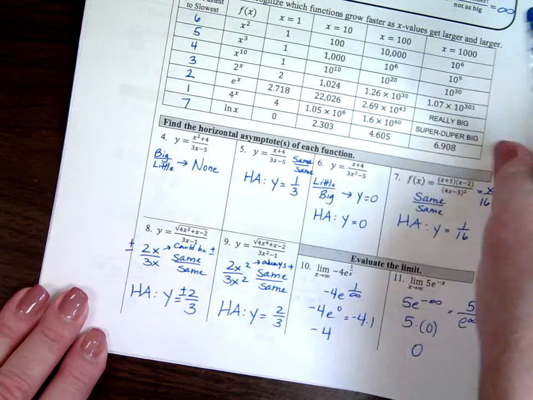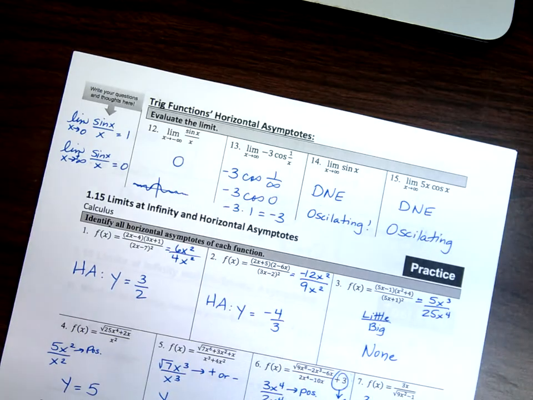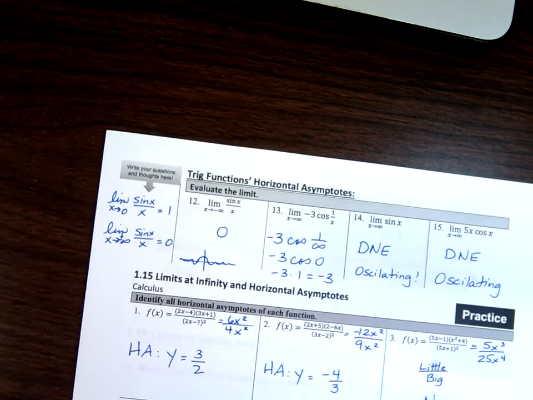I think, did you have any more? A couple more, yeah, a couple more on the back here. Number 12.